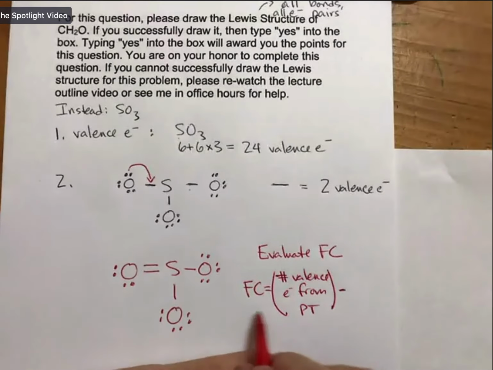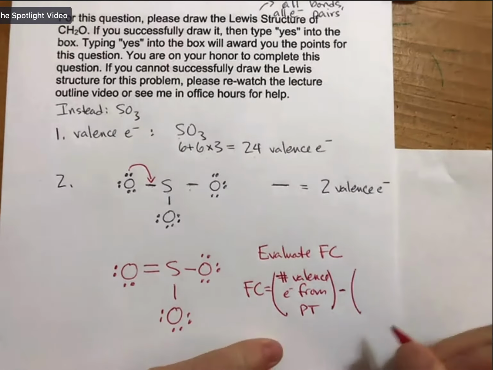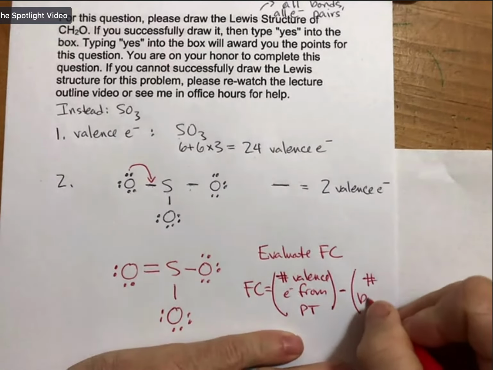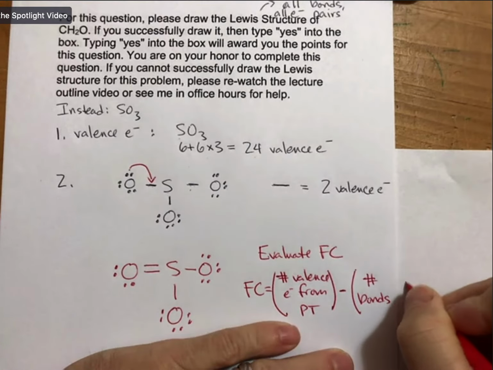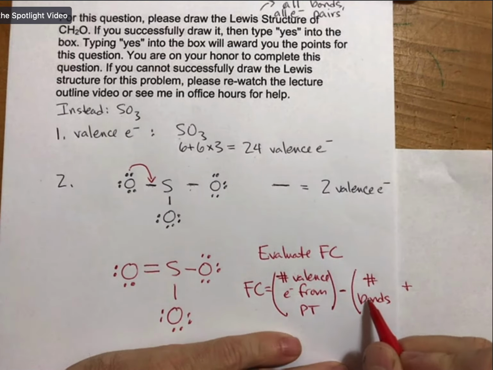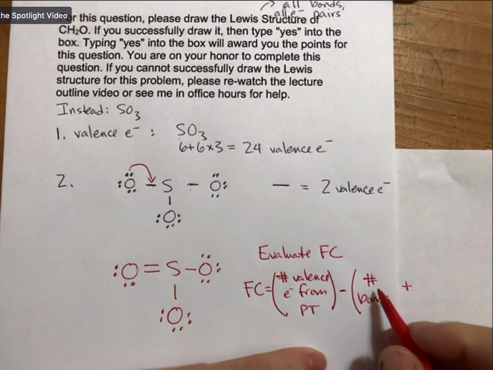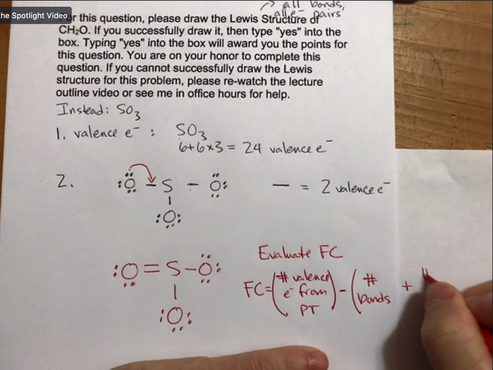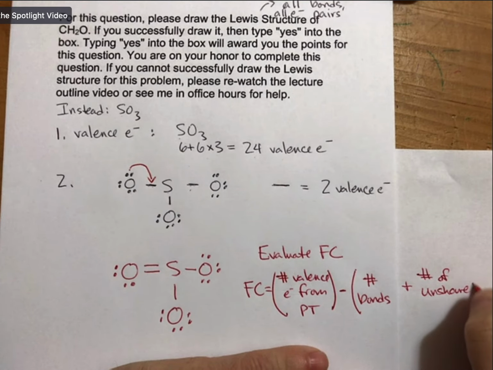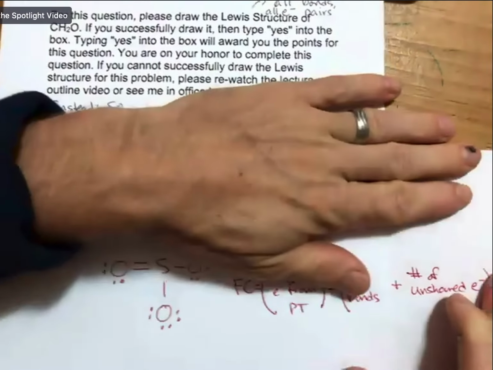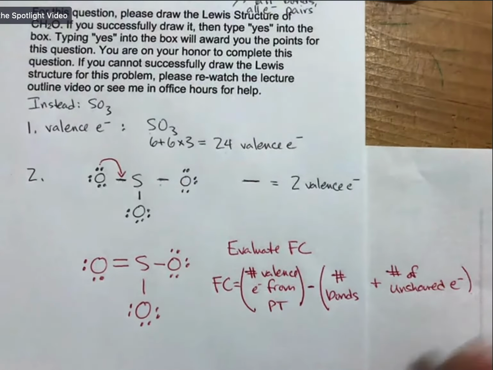Minus, to complete this formula, minus number of bonds plus, and this is a quantity, so these two things are added together and then subtracted. Number of bonds plus number of unshared electrons. Got to create more space, I guess. There we go. Number of unshared electrons.